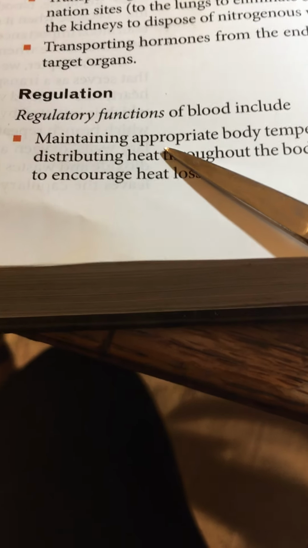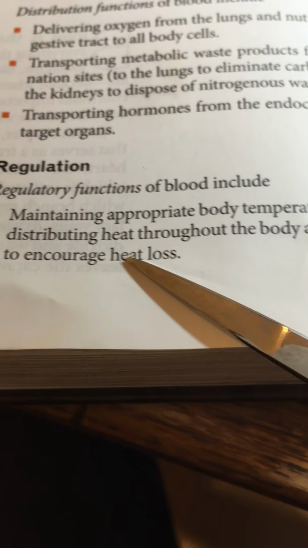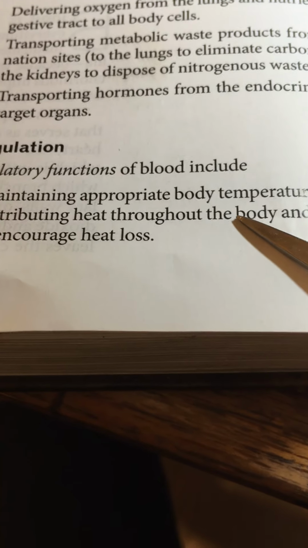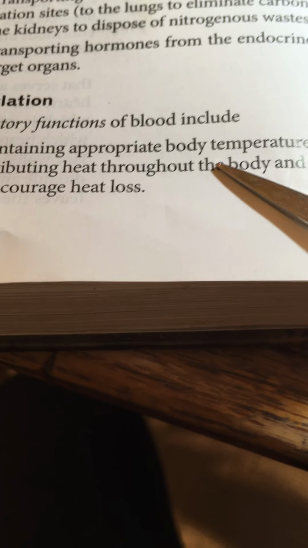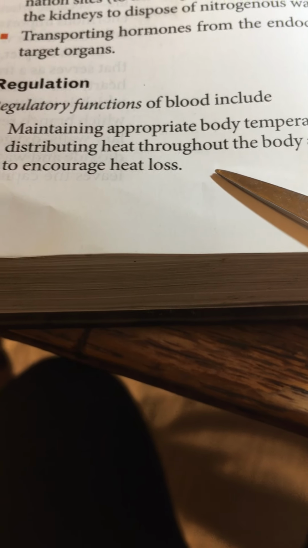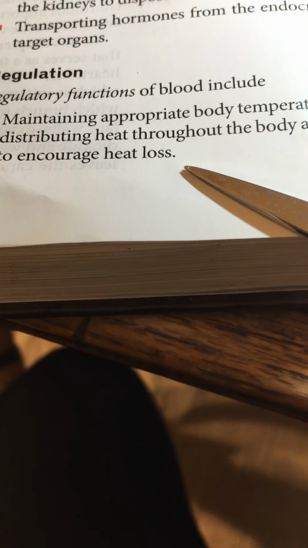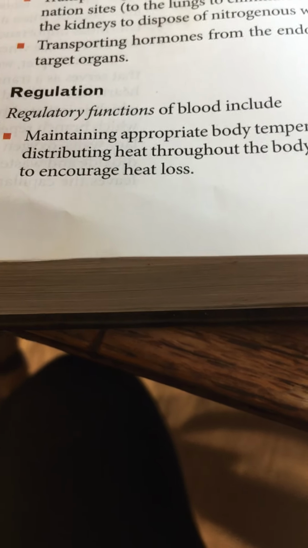Okay, so there's a regulatory function described here. One thing it maintains is body temperature. Water itself has a specific gravity and carries heat with it. You can actually warm yourself more from warm water than you can from warm air, so it delivers a lot of heat in that regard. So we'll pick up regulation in number 2.